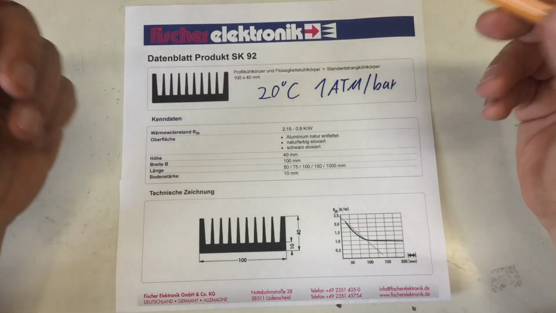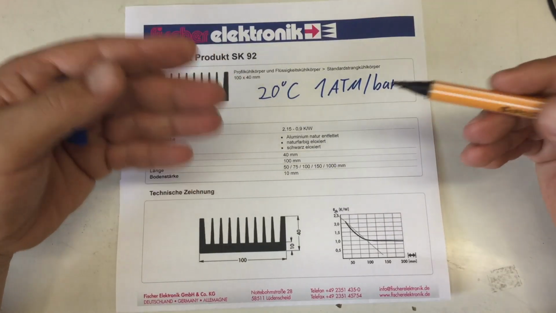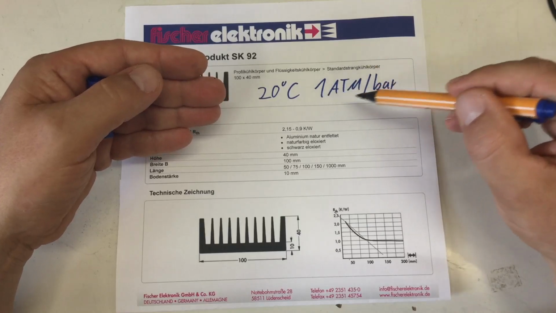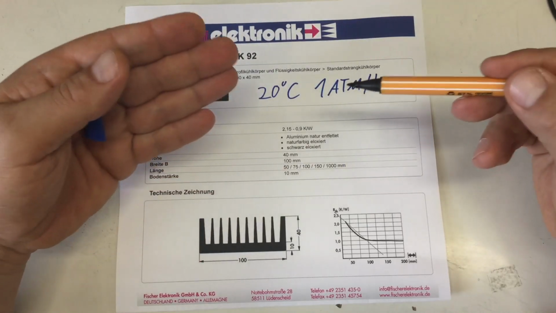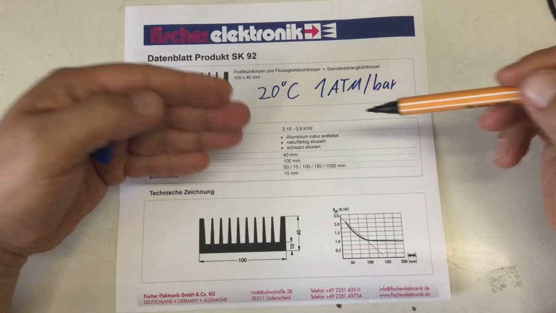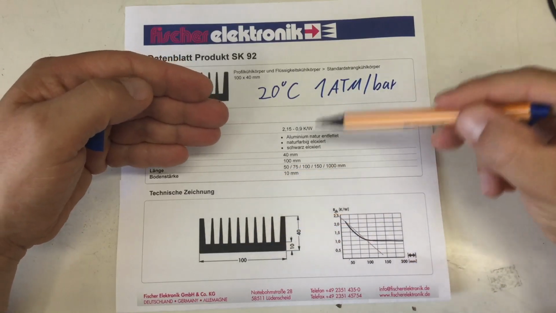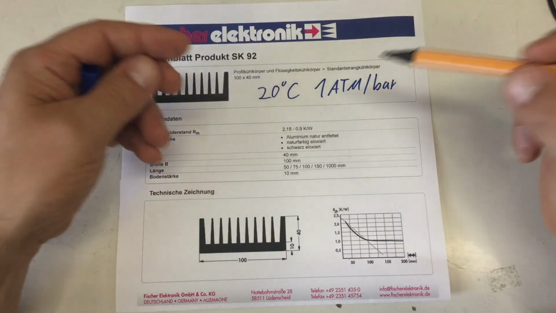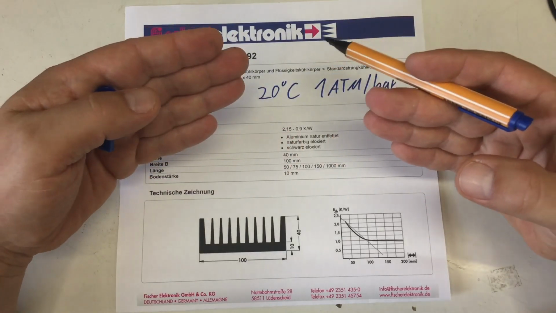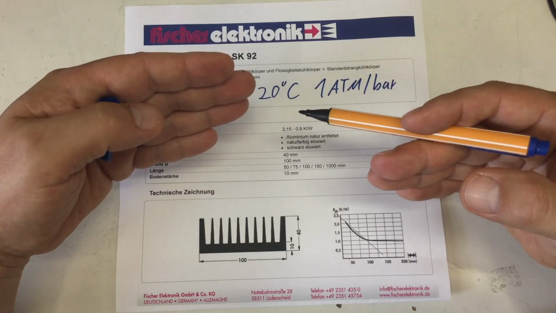I'm at about 300 meters, roughly 1,000 feet. So the air pressure here is already down about 3%. And this has an influence on your convection cooling, because the air is less dense, and less dense air can transport less heat.